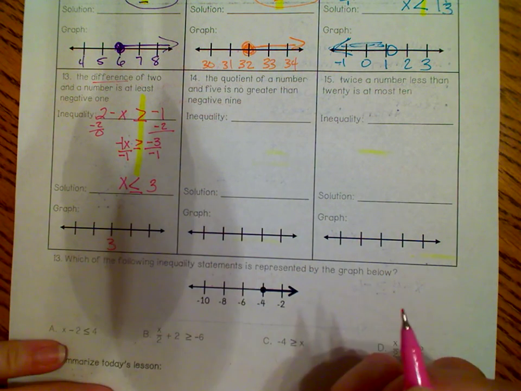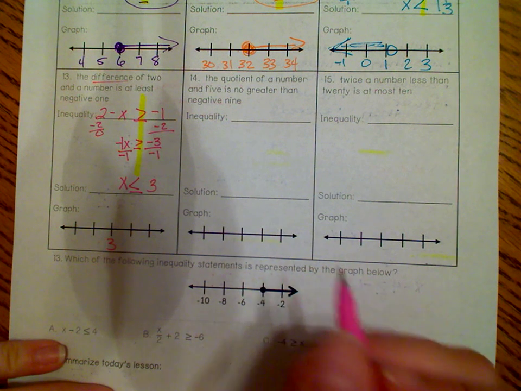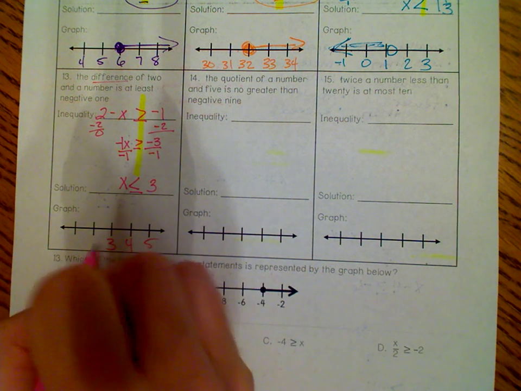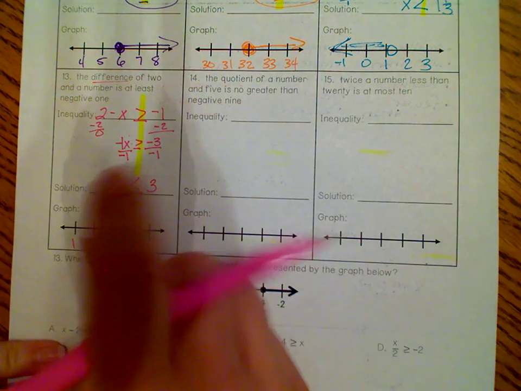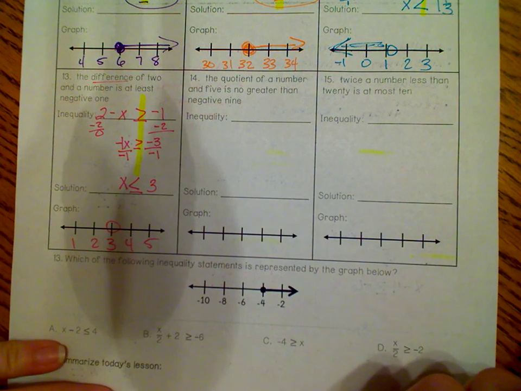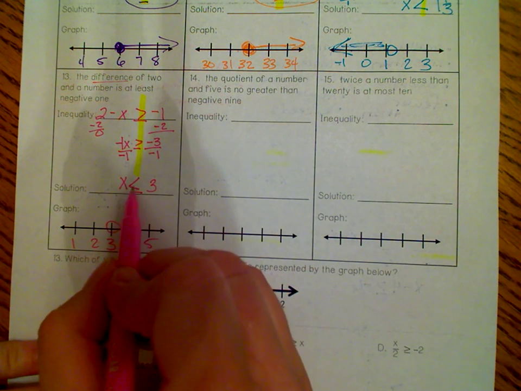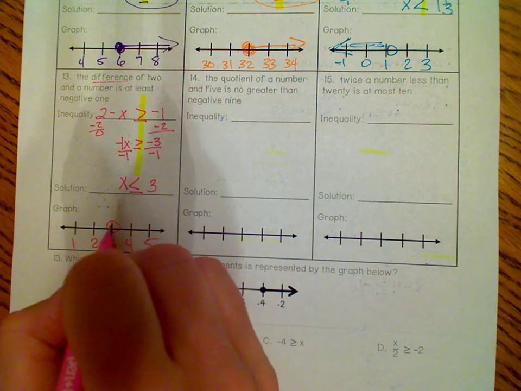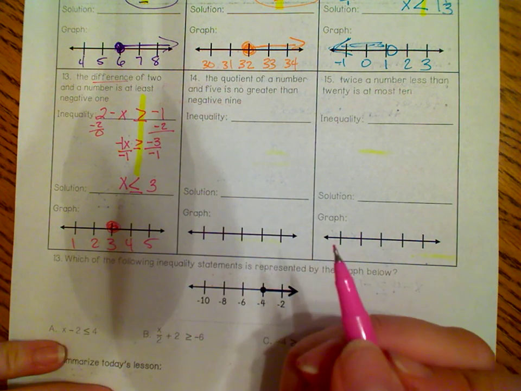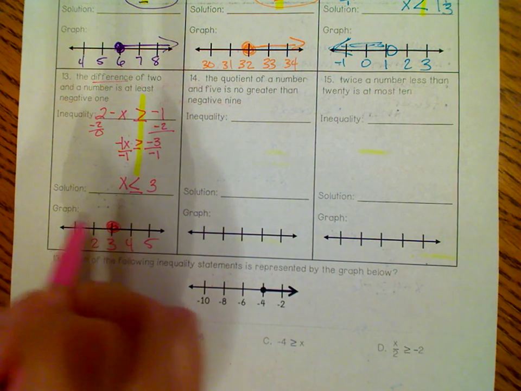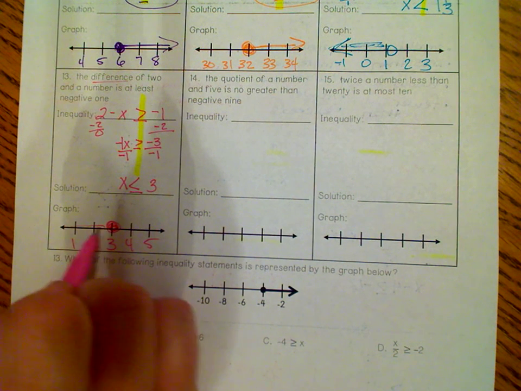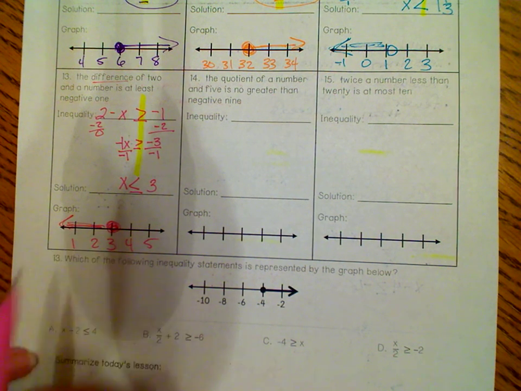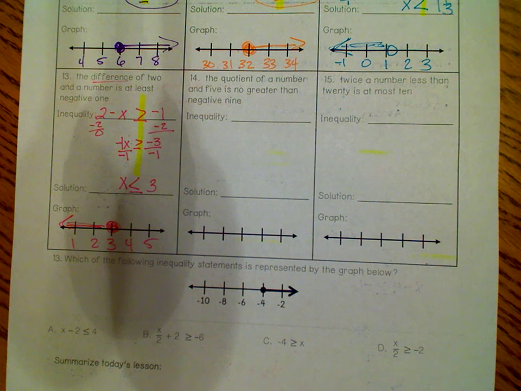You want to put 3 right here in the middle of your number line. I want to circle my 3 and ask myself, can it be 3? x is less than or equal to 3, so yes, it can equal 3. Less than, so 2 is less than 3. Your arrow is going to go that way.